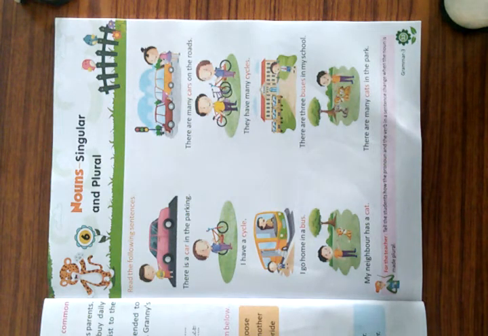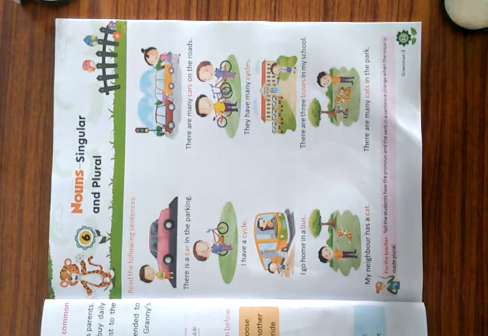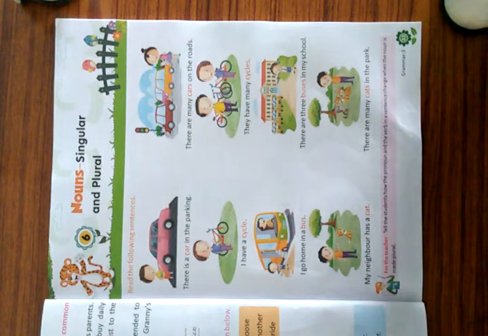Okay, nouns. There are 2 types of noun number, and they are singular and plural. So first one is singular. Which ones are called singular nouns? So you can see there is a car in the parking, and you can see that word car, and on your right hand side you can see there are many cars on the road.